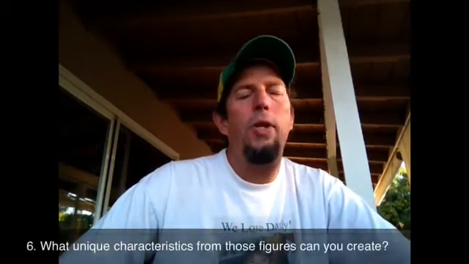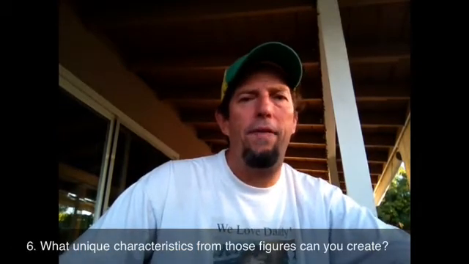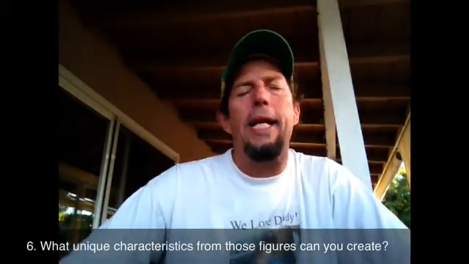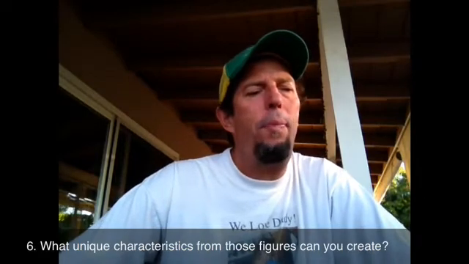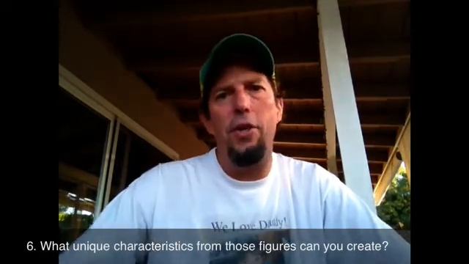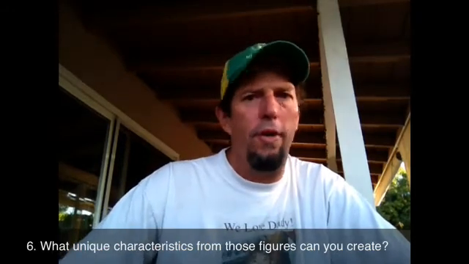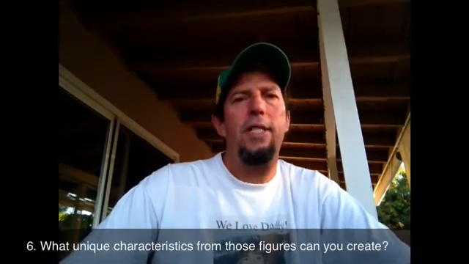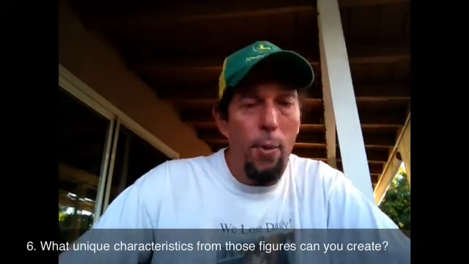Next, what unique characteristics can you find about that public figure? What makes them unique? And what characteristics can you incorporate into your sculpture that's going to help the viewer identify that figure? You can't just have a figure of a body without some sort of unique characteristics that makes it possible for us to identify not only who the figure is, but what their contribution was.